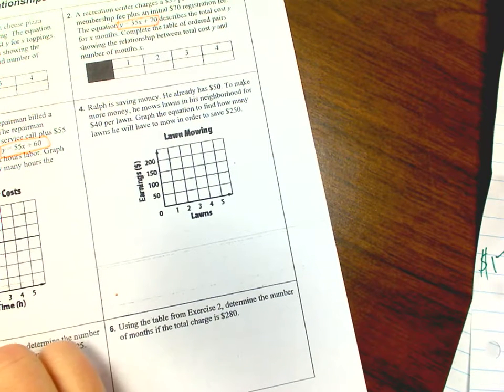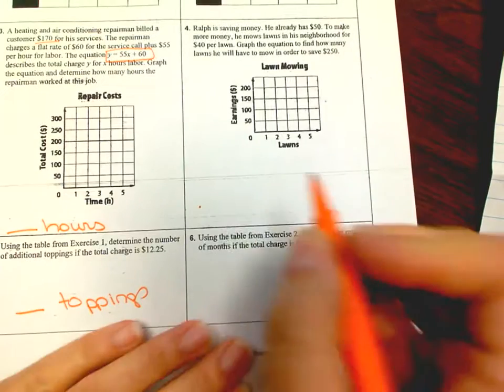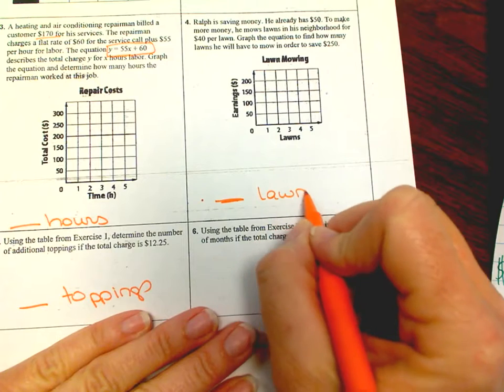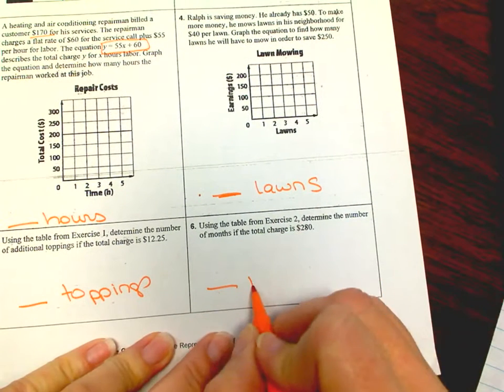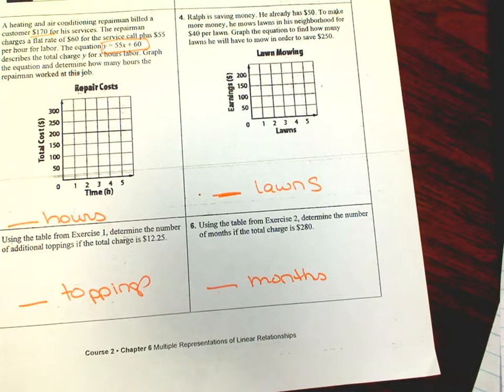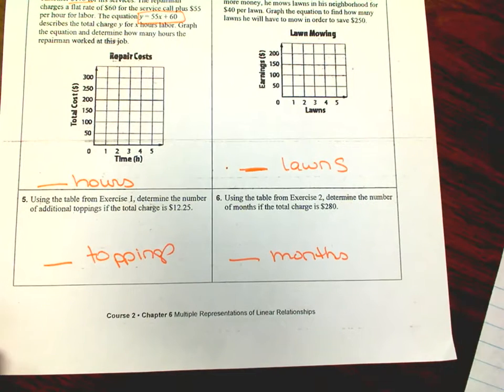And this one's going to be hours. This one, oops, sorry, this one is lawns. And this one's going to be months. But you must show all of your work on notebook paper.